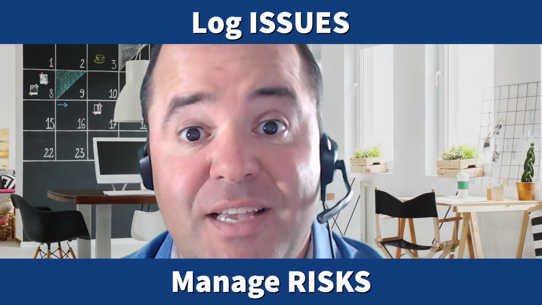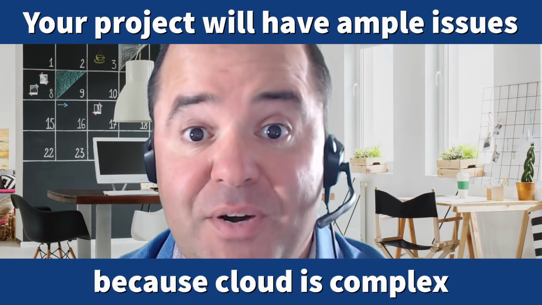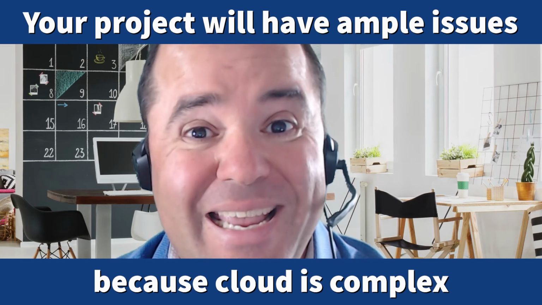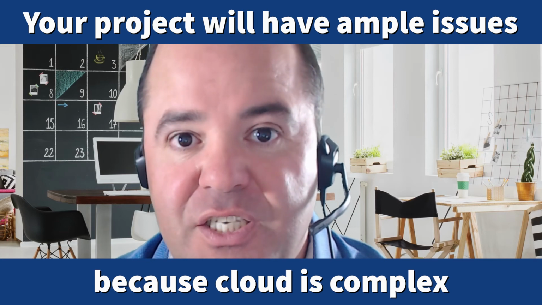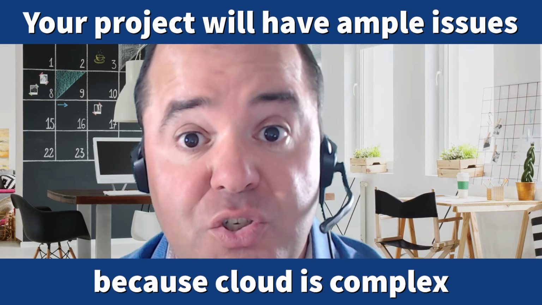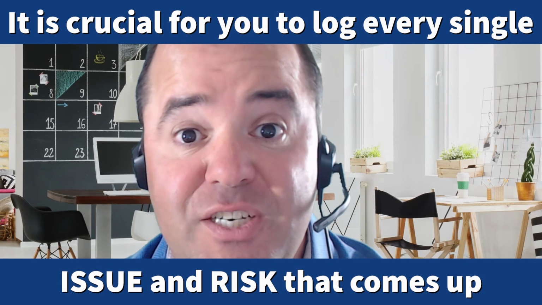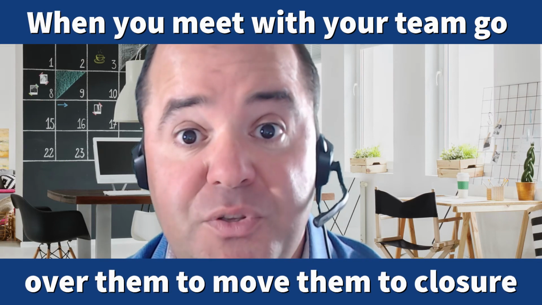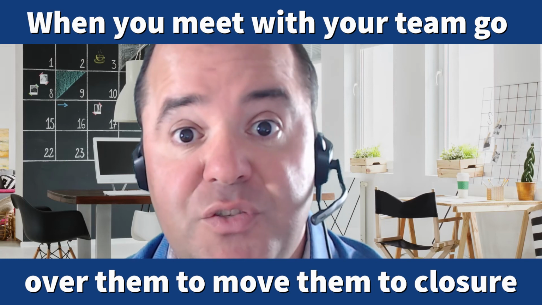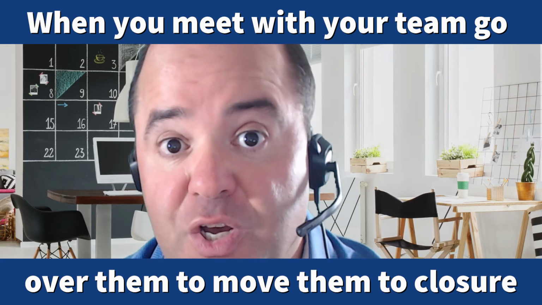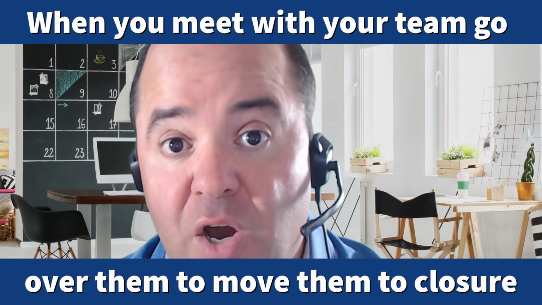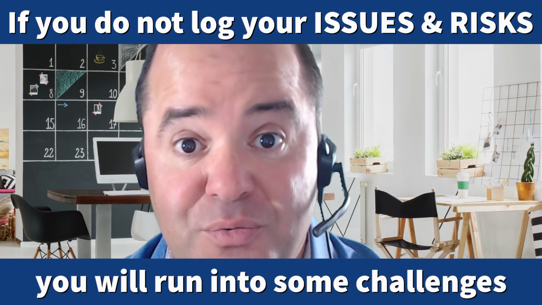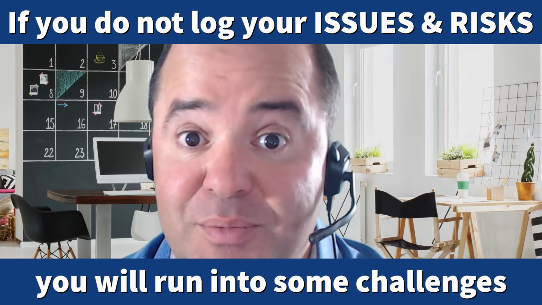Log issues and manage risks. In your cloud migration project, you will have no shortage of issues because you're working with a complicated solution which is guaranteed to bring up issues that need resolution. It is crucial for you to log every single issue and risk that comes up in your project. When you meet with your team, make sure that you go over your issues and risks every day to make sure that someone on your team is working on one of them to move it forward. If you do not log your issues and risks, for sure you're going to run into some challenges.